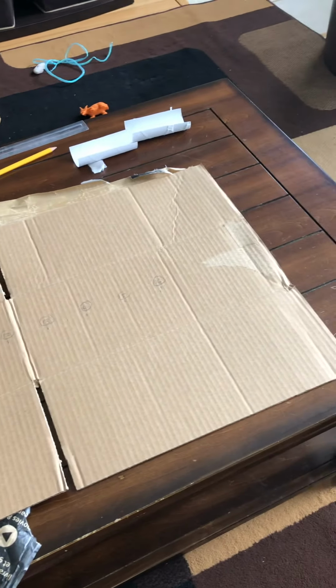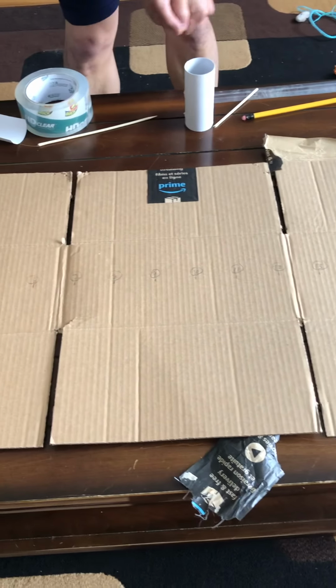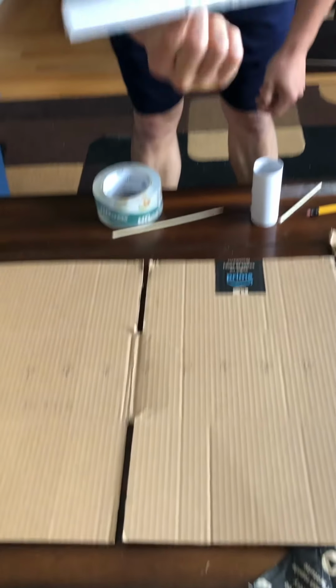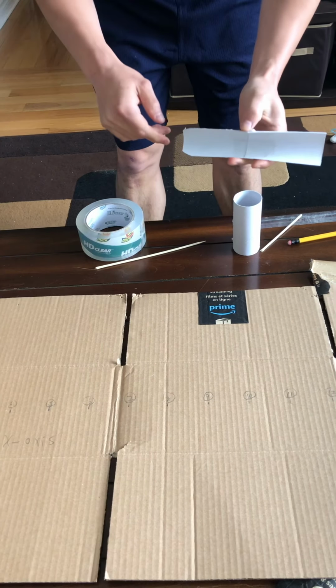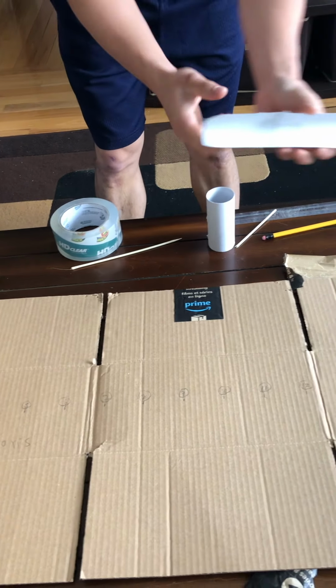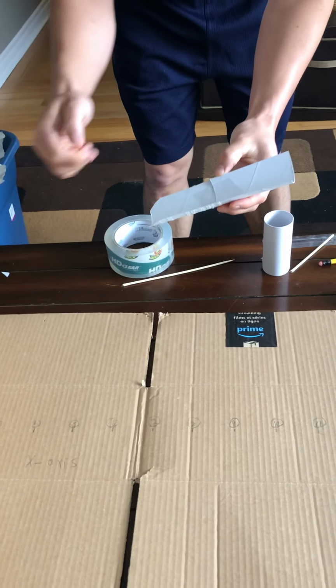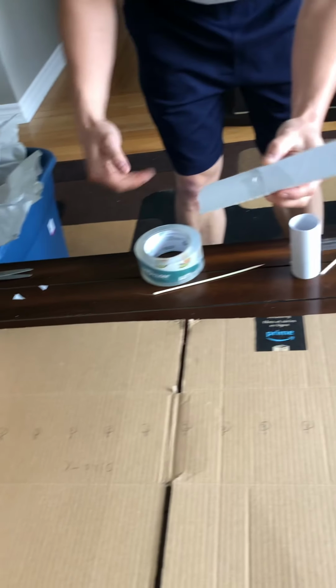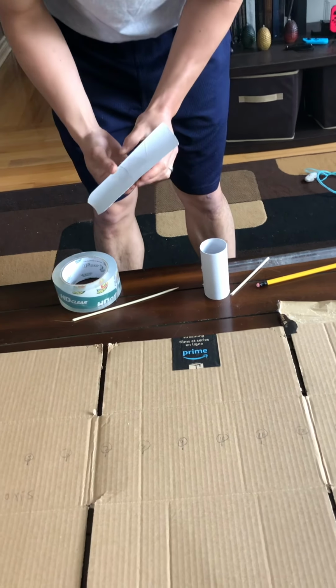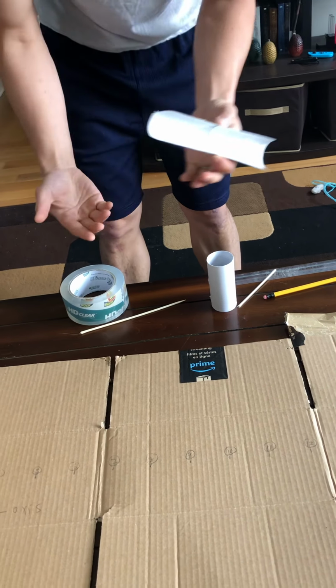Now, to replicate your model, all you have to do is grab toilet paper rolls, cut them in half, and these could be where your bouncy ball, or whatever you're going to use, is going to go up and down. This would be the actual roller coaster. Now, you're going to try to replicate what you drew.